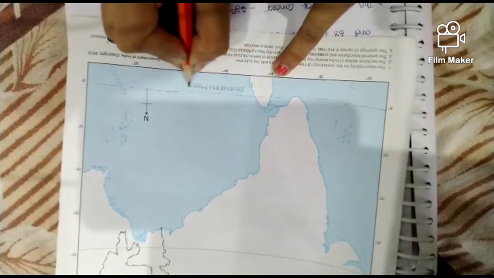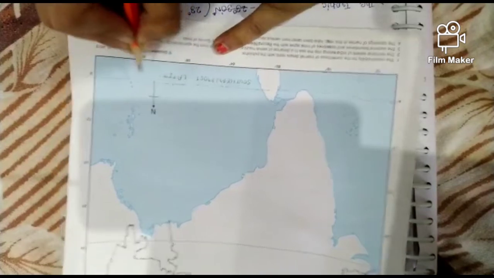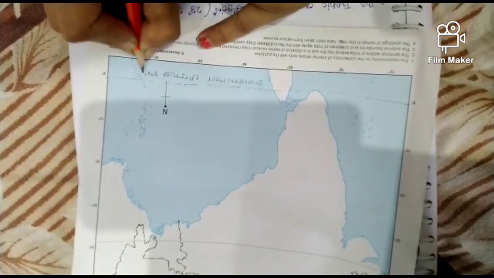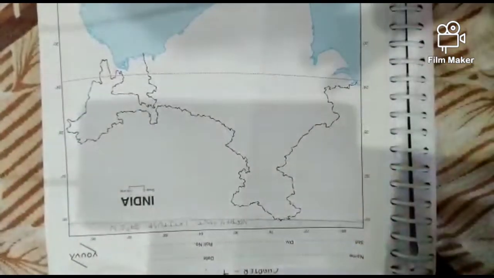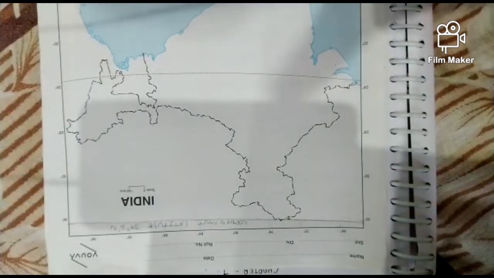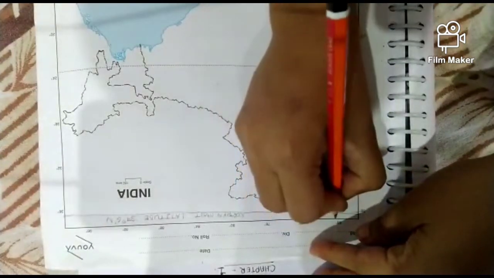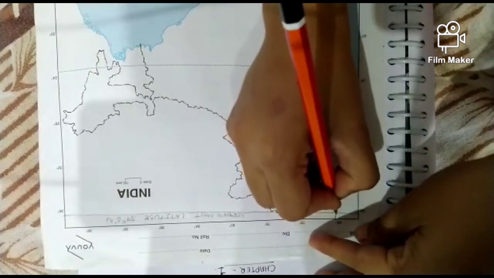Southernmost latitude, 8 degree 4 minute north. Now the longitudinal extent is 68 degree 7 minute east.